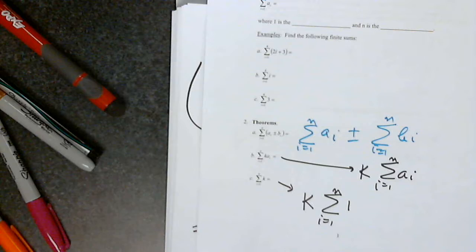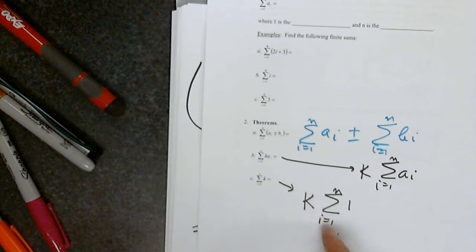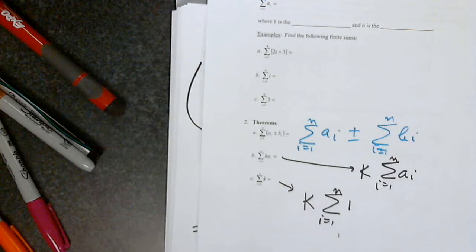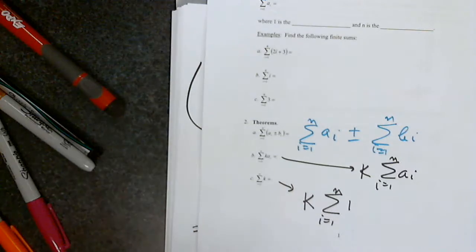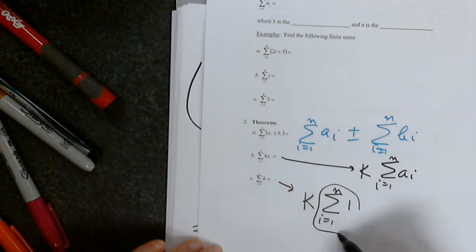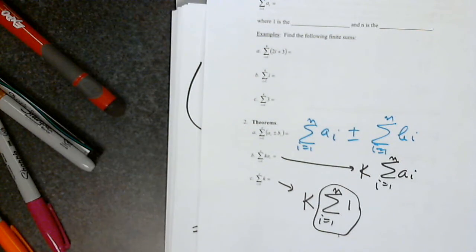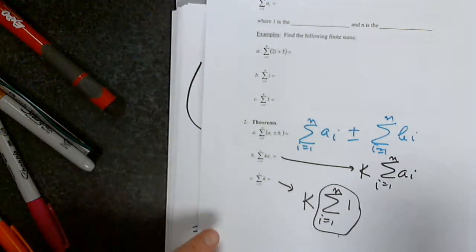And this one, again, is k times the sum from i equals 1 through n of 1. So if I add 1 n times, what do I get? 1 plus 1 plus 1 plus 1 plus 1 plus 1 plus 1 plus 1, n times. What should this equal? If I add 1 three times, I get 3. If I add 1 ten times, I get 10. If I add 1 n times, I get n.